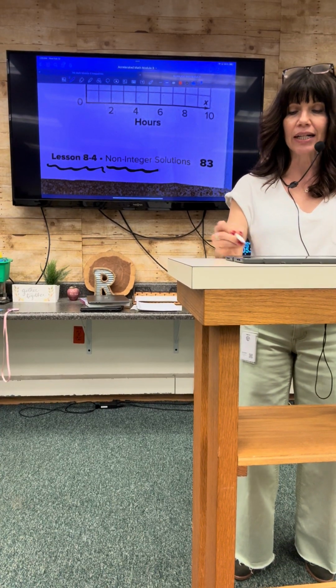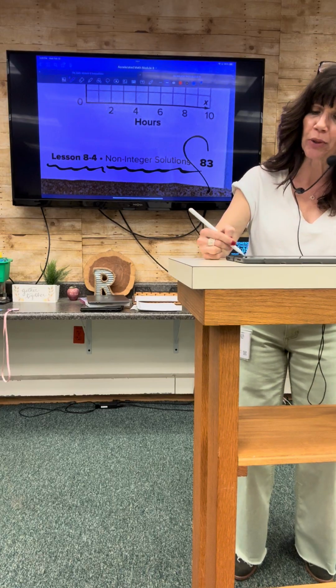We are doing lesson 8-4, non-integer solutions. In the textbook, it is page 83. Everyone in this room, I would like you to think about first what we know integers are.